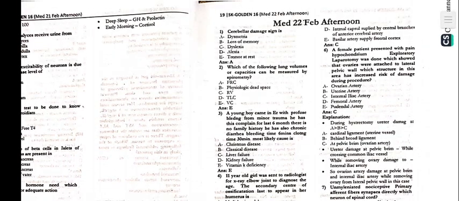Next, question number 6, a female patient presented with pain in the hypochondrium. Exploratory laparotomy was done, which showed that the ovaries were attached to the lateral pelvic wall. Which structure in this area has increased risk of damage during the procedure? That is Charlie, that is the internal iliac artery.